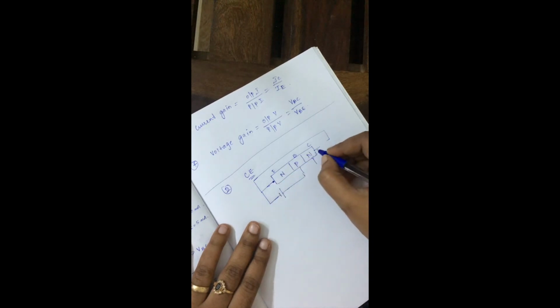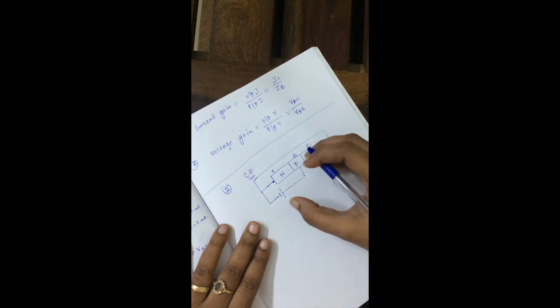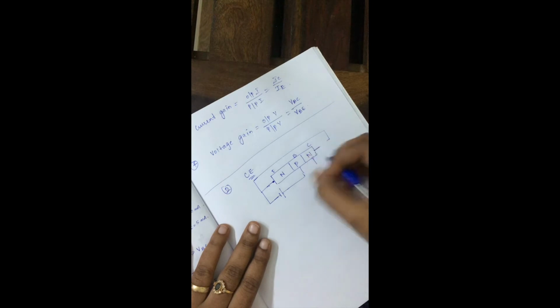And this side all the charge carriers you need to collect, so it has to accept or it has to attract. That means all the negative charge carriers here have to get attracted. So you will connect a positive, so opposite charge will get attracted. So this side it is positive and this side it is negative.